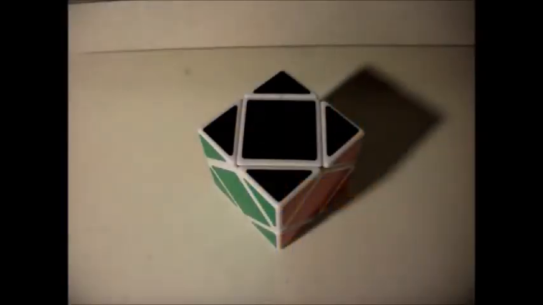Hey everyone, today I'm going to teach you how to solve the Skewb puzzle. Actually, over the next 5 weeks I'll be teaching you how to solve the Skewb puzzle using my beginner's method and then further on applying some advanced techniques.